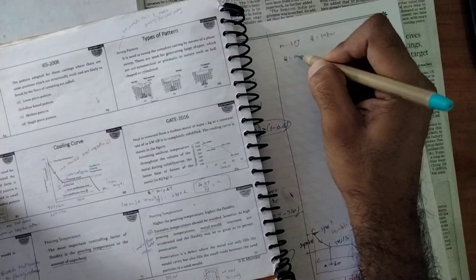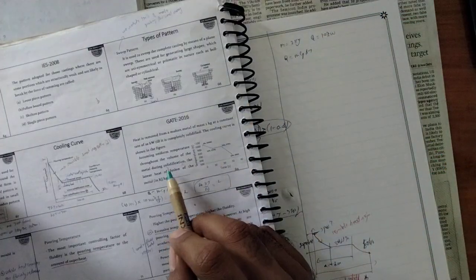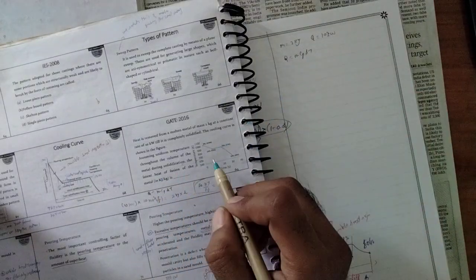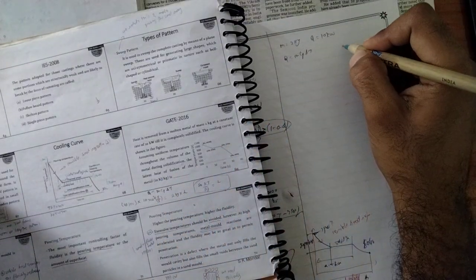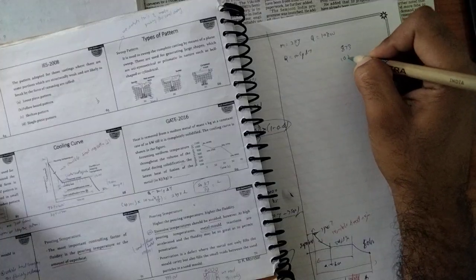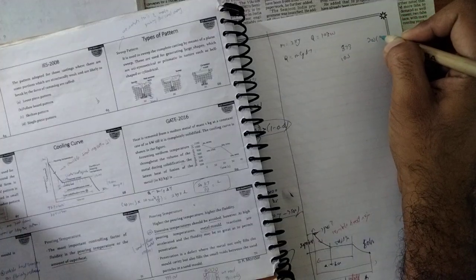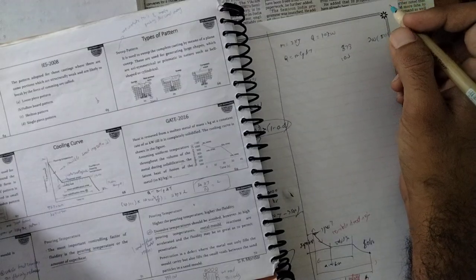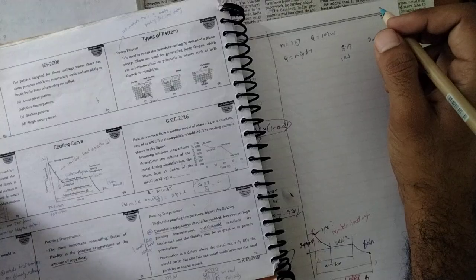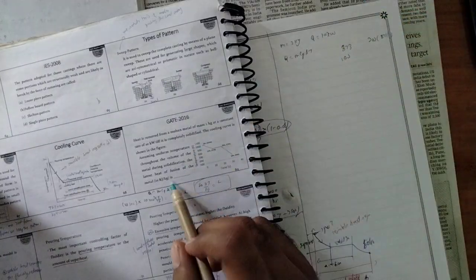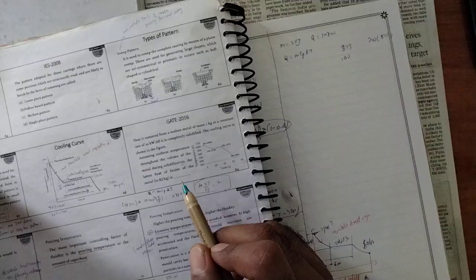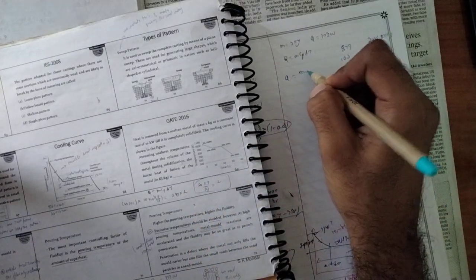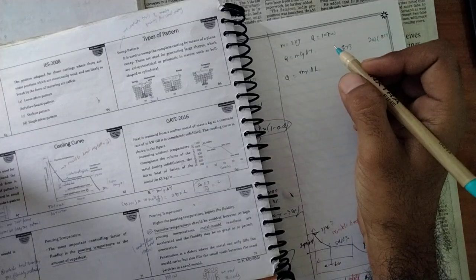Q equals m Cp delta T. During solidification, for the latent heat of fusion we take this portion, from 10 seconds to 20 seconds. So Q equals mass into latent heat.